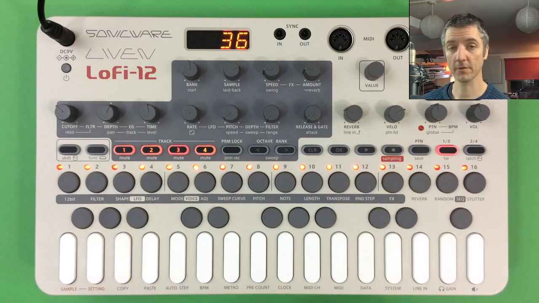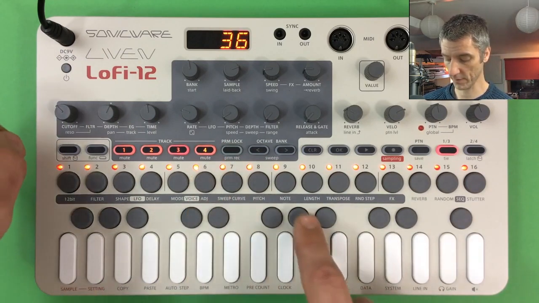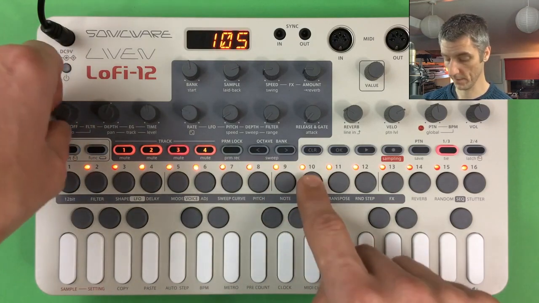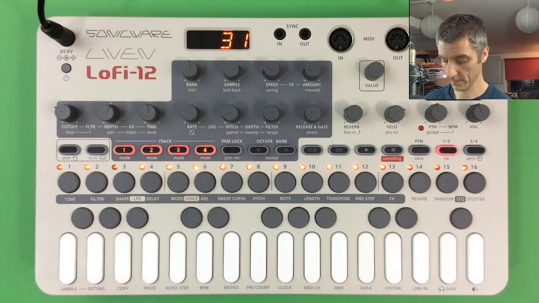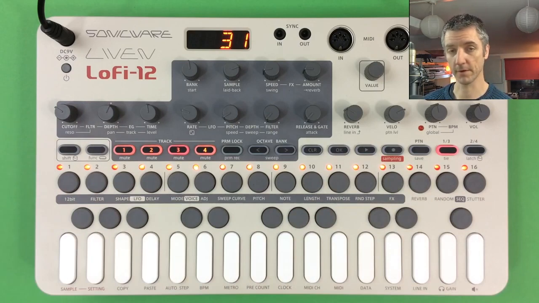If I wanted to program that cutoff position exactly per step, I can do that too. So just make sure parameter lock's on, hold a step and turn the knob. So let's just dial in a few things here. So as you can see on those steps here, I programmed in that cutoff is moving around.